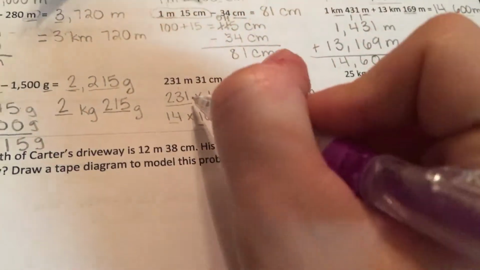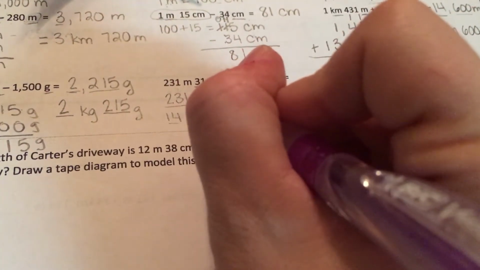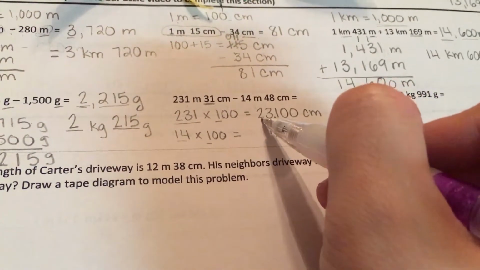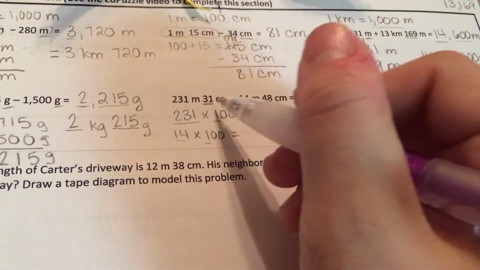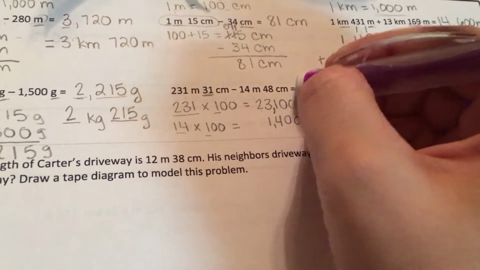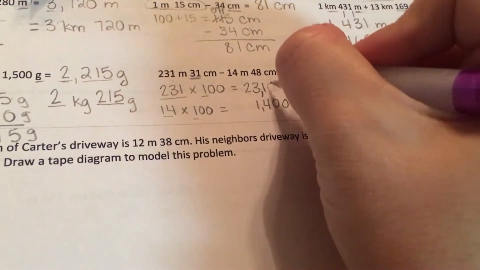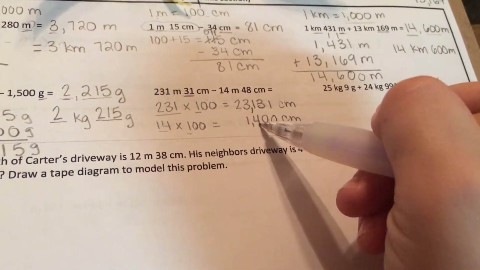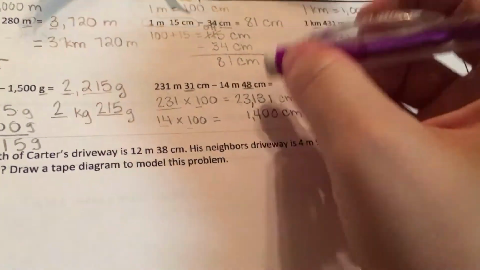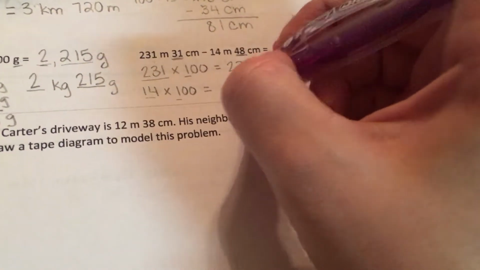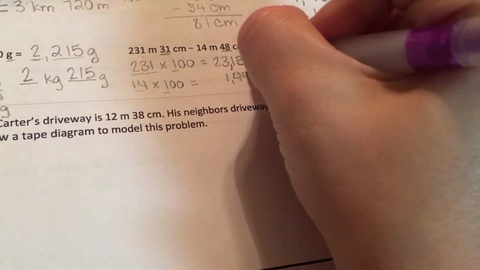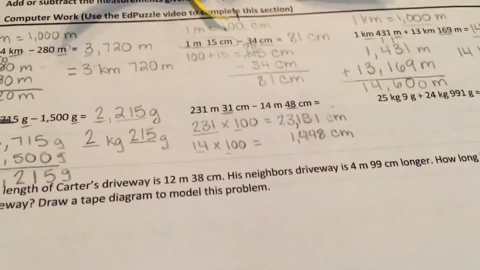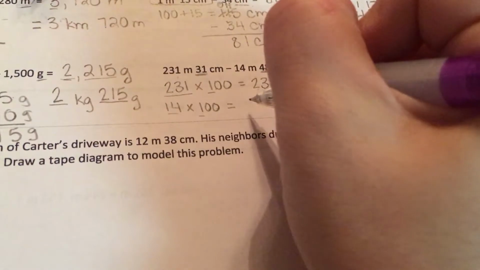You should have noticed that after I converted, I did not go back in and add in the centimeters they already gave us. So this should actually be 23,131 centimeters. And then this one should be 1,448 centimeters. Alright, now we have our correct answers and we have our like units, so we're able to subtract.